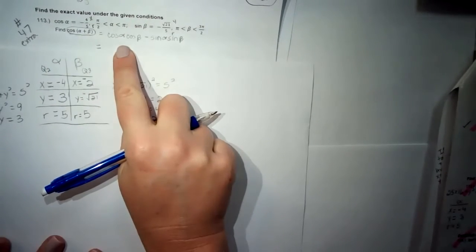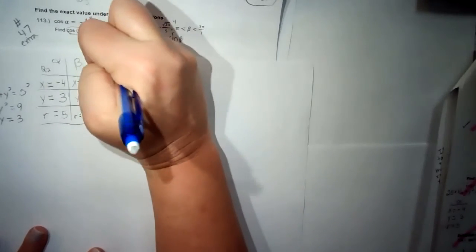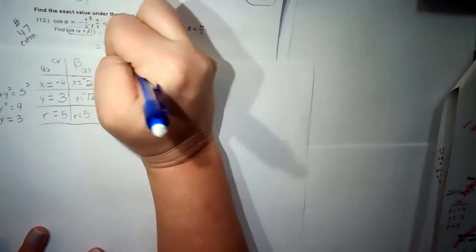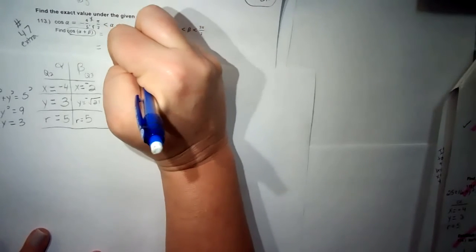Okay, so first of all, I need cosine alpha. So that's negative 4 over 5. Cosine is x over r, and they gave it to us. Now I want to multiply that by cosine beta. So I go over to my beta side. Remember, cosine is x over r. So negative 2 over root of 5. I mean, not root of 5, over 5, sorry. Okay, minus.